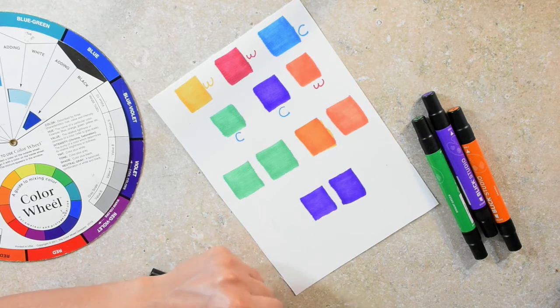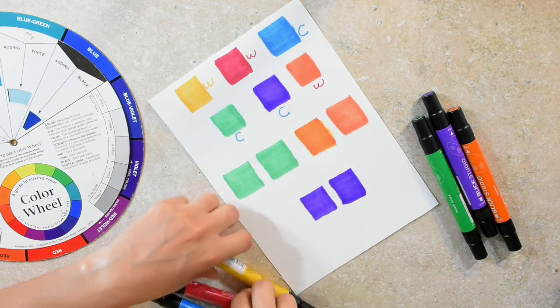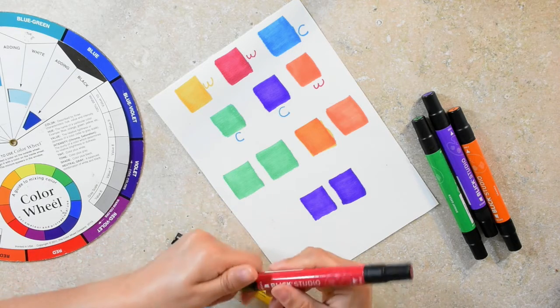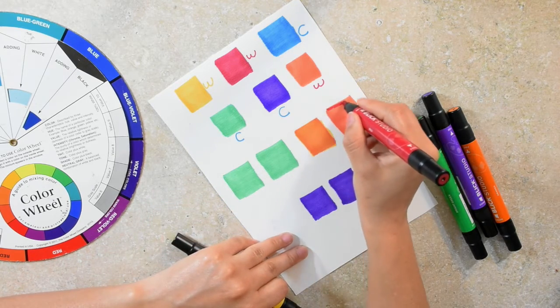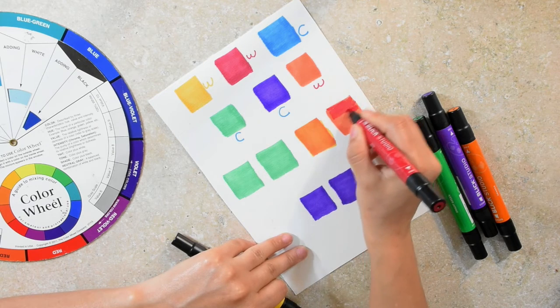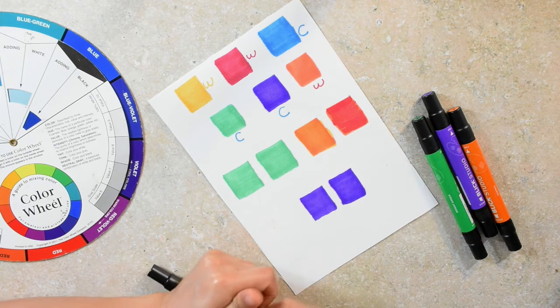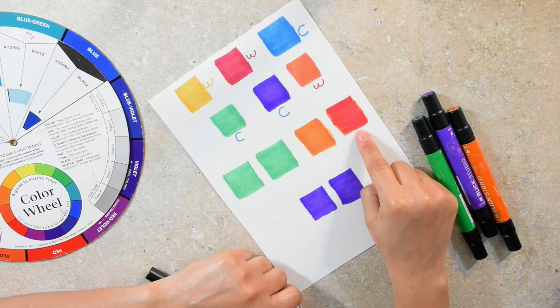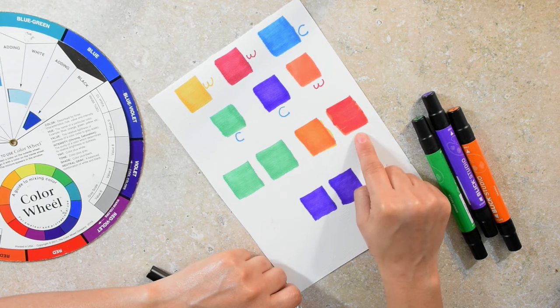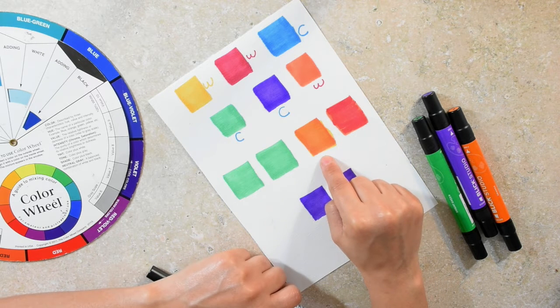And you can see the result is yellow orange. This one, I'm going to mix it with red. And you can see the result is red orange. I think it's pretty obvious that both of them are warm colors. But now I have a question. Which one of them is warmer? Well, definitely you can see this is warmer than this one.